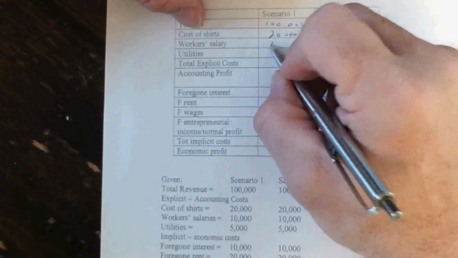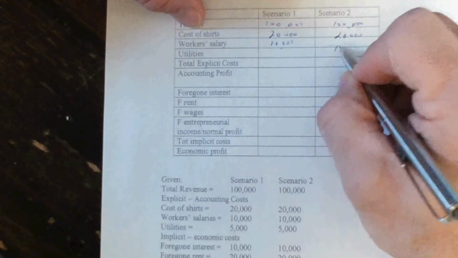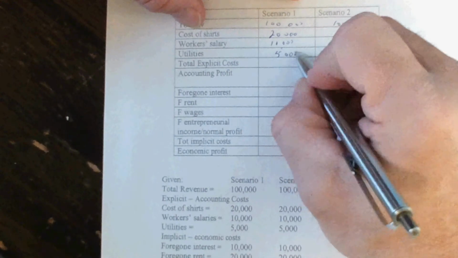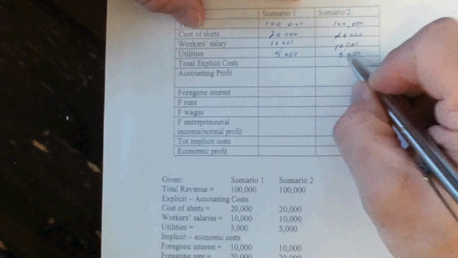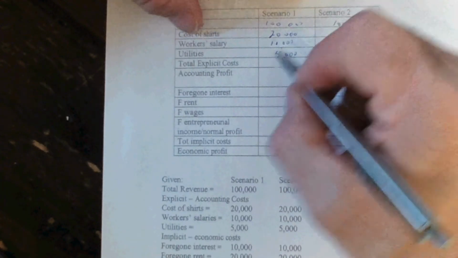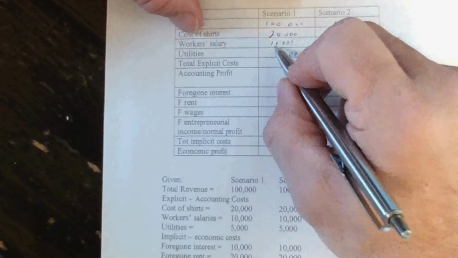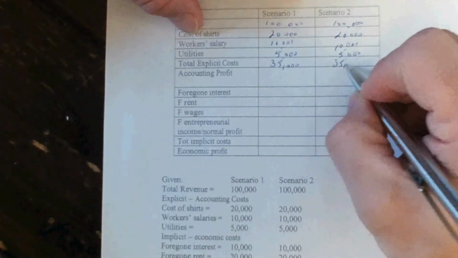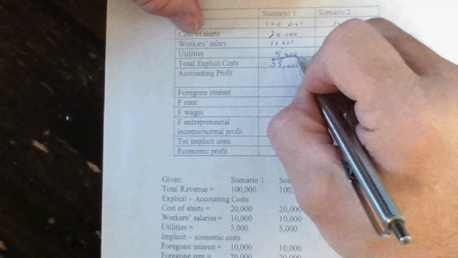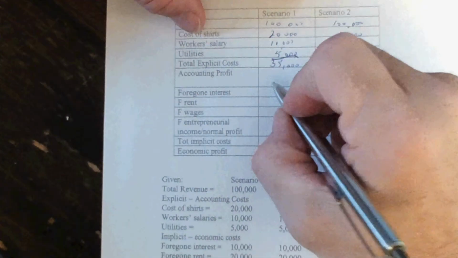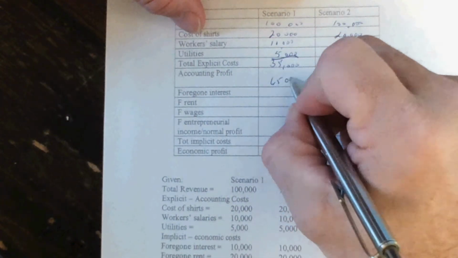They pay their workers $10,000, and they have a utility bill of $5,000 each. Okay, that's 30. So they have explicit costs of $35,000 each. Their accounting profit would be $65,000.